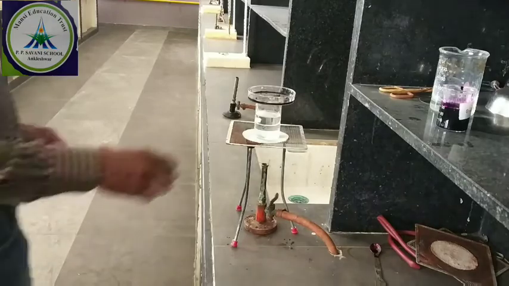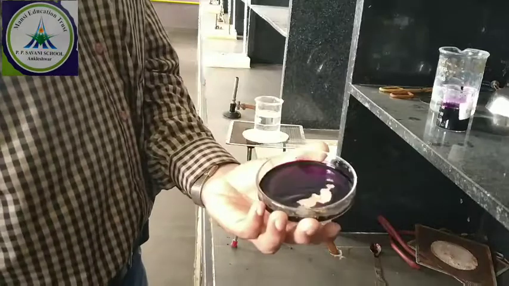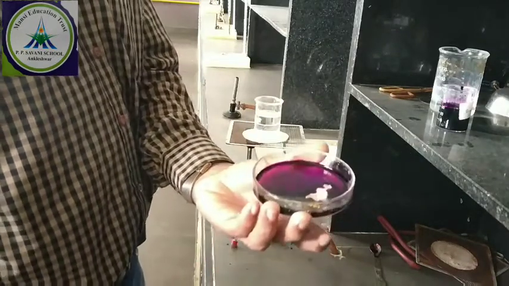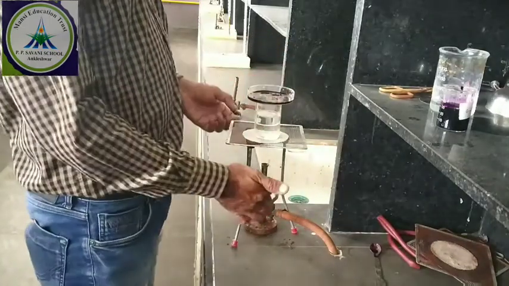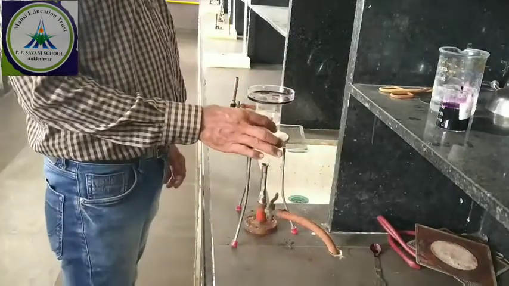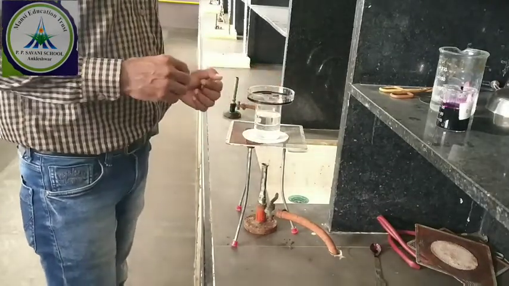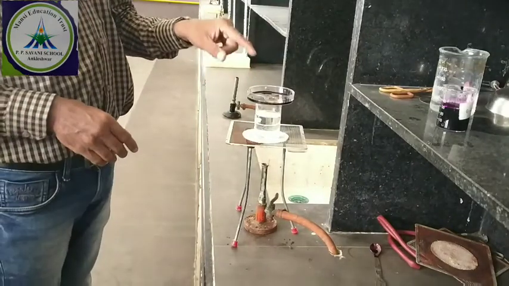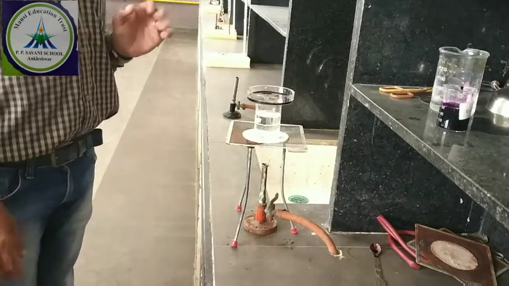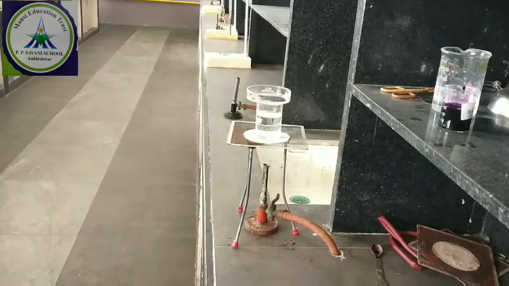First the dye or ink is in liquid form, and we heat it. When we light the burner, the water will evaporate, and after a few minutes, if you heat it, the solvent from the ink will vaporize and residue will be obtained.